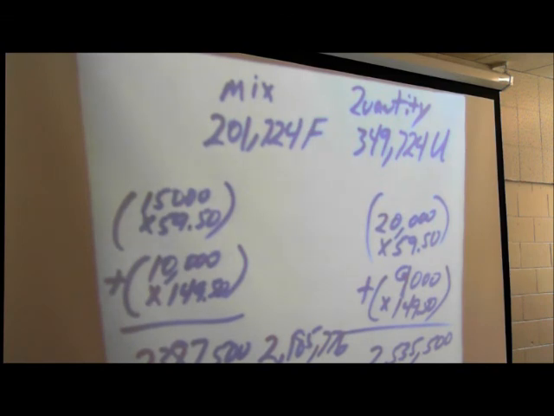Don't you just love doing all these variances like this? No, you know, it's not your favorite?